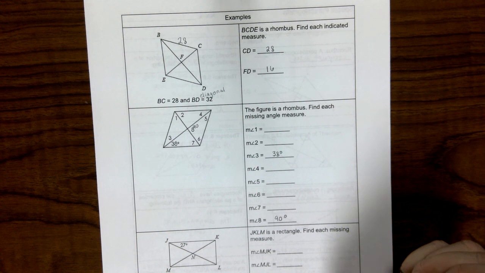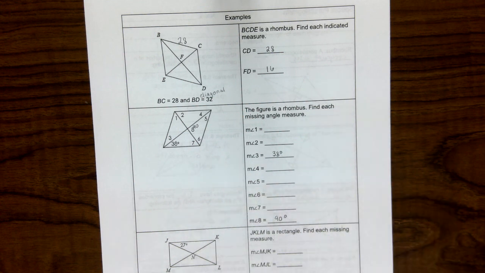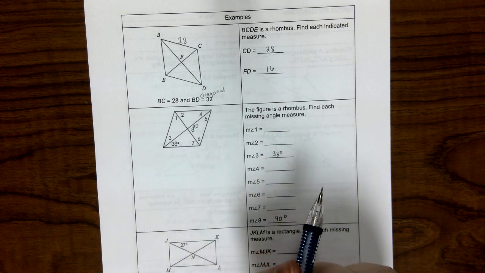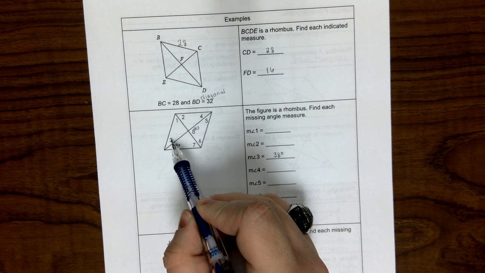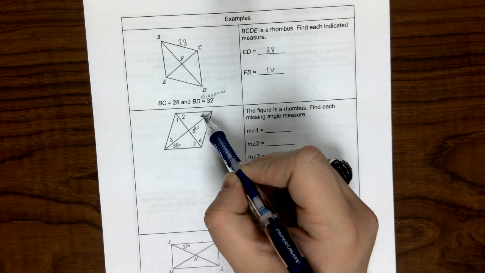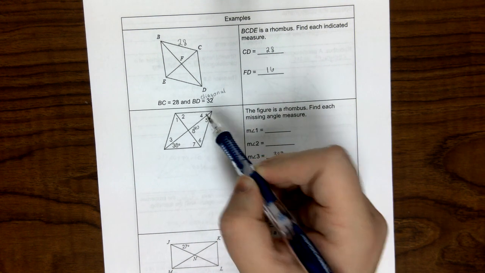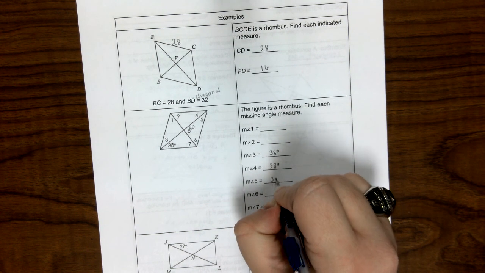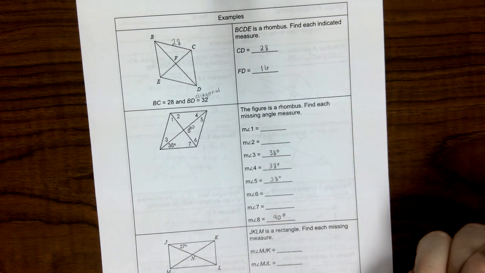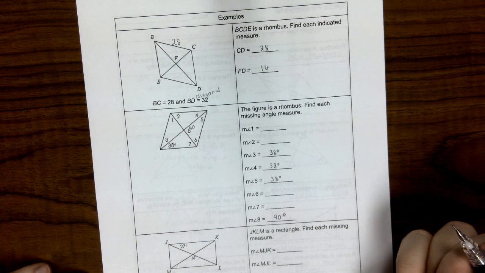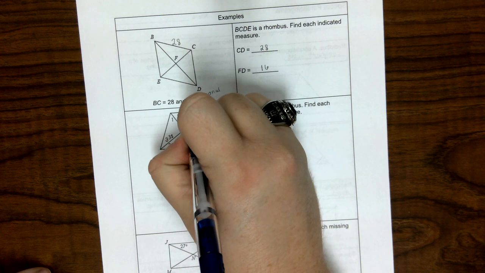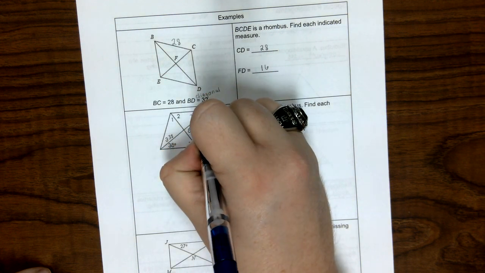Now, because it's a rhombus, we also know it's a parallelogram, and we know that opposite angles in a rhombus and a parallelogram are congruent. So if both of these pieces right here are 38 degrees, that means both of these up here are 38 degrees. So we're going to go ahead and mark those. Let me mark here what we've got. So we've got 38 there, 38 there, and 38 there.